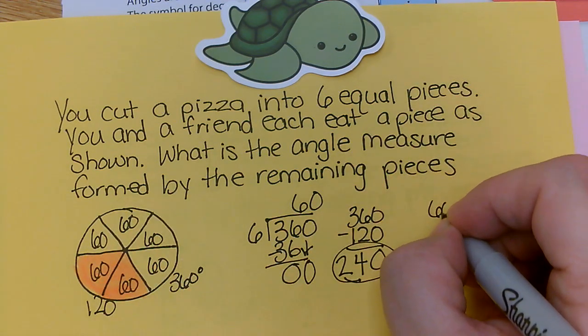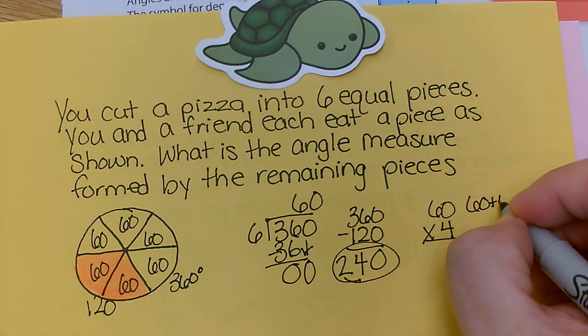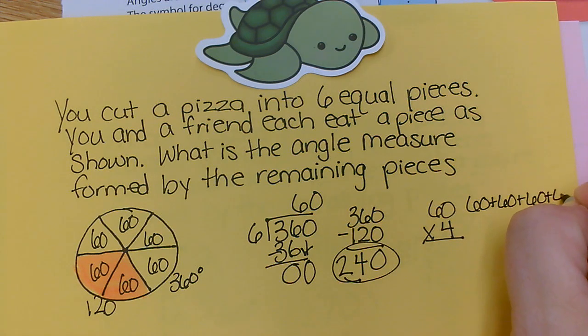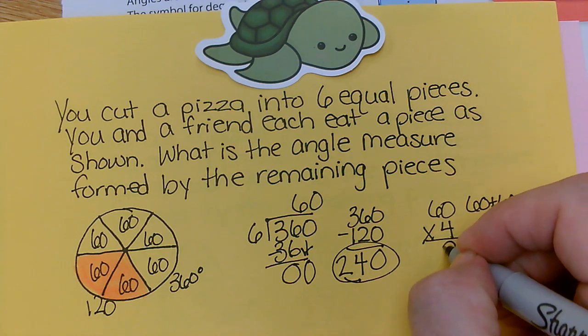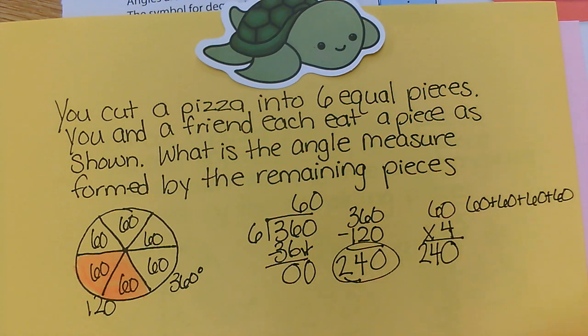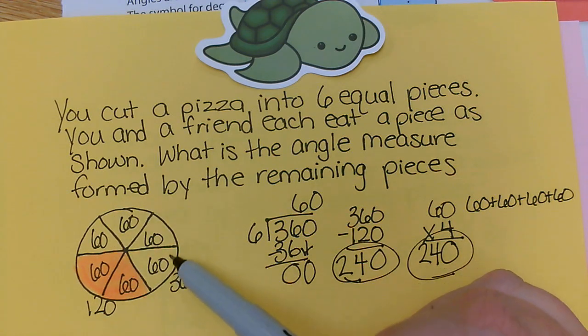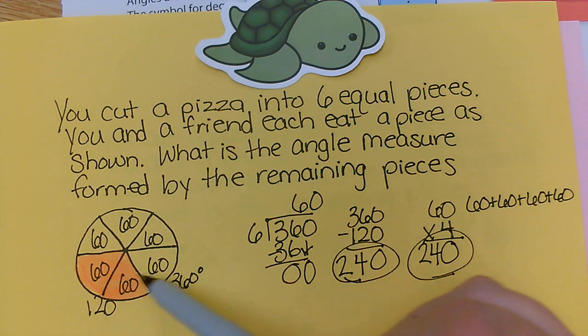I can also add up what is left. So I can say 60 times 4, right? I can add it up because remember, repeated addition is multiplication. So I can add it like this, or I can multiply it like this, because it would be the same answer, because this is the same as this. So I'm going to say 4 times 0 is 0. 4 times 6 is 24. So I have 240. I end up with the same answer. So I can either add all of this up, or I can add this up and then subtract it here. Okay? Again, pick a strategy that works for you.